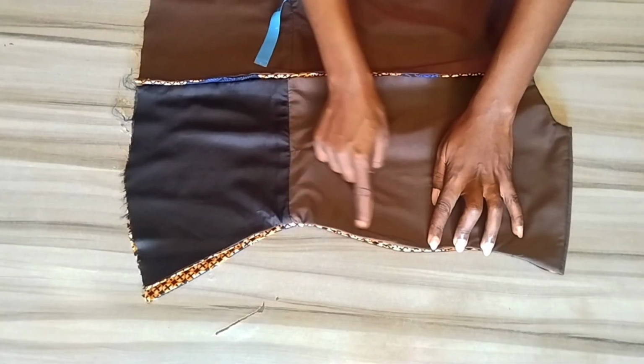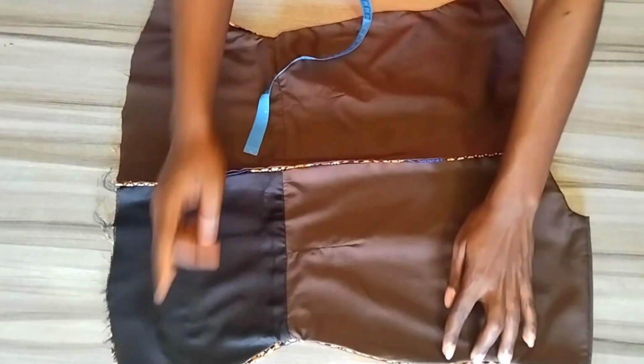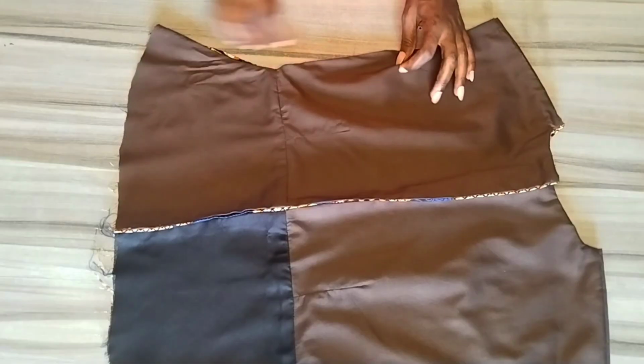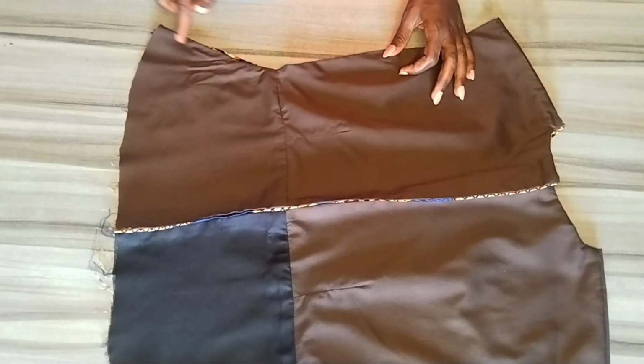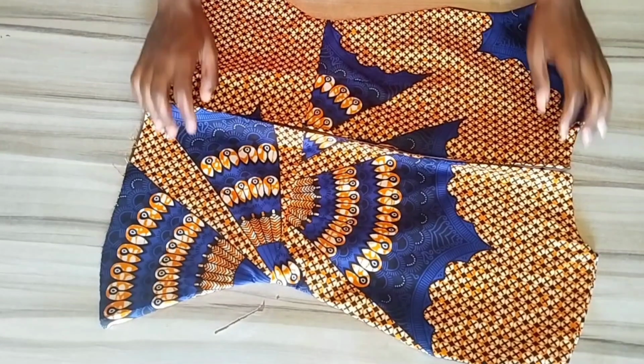So ensure to take your measurement again if you are doubting, or you want to ensure that you do not have to lose your stitches. So ensure to take your measurements on the side before stitching.